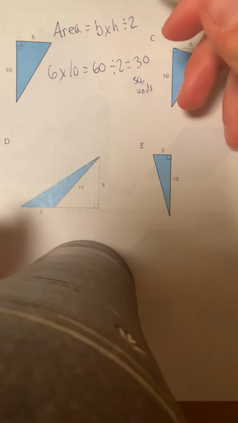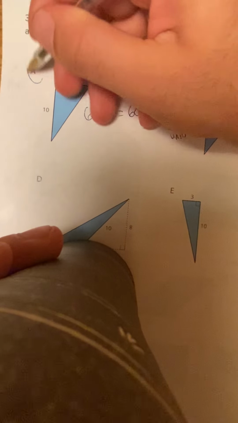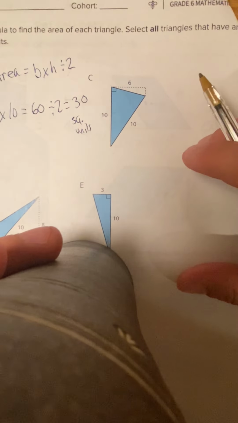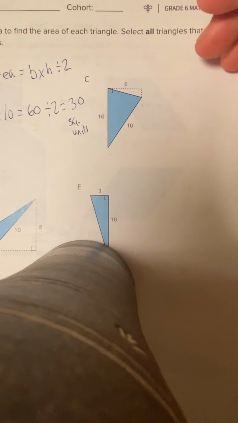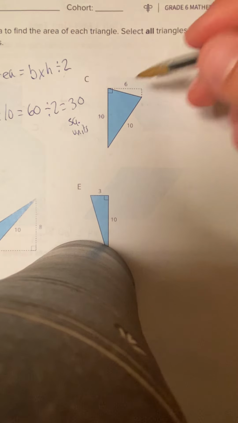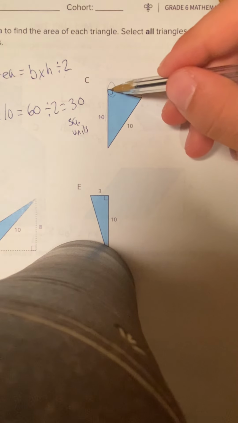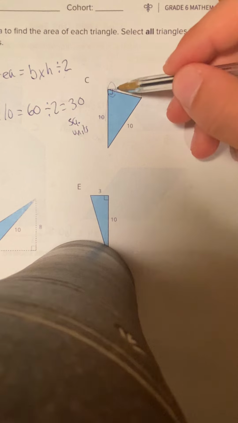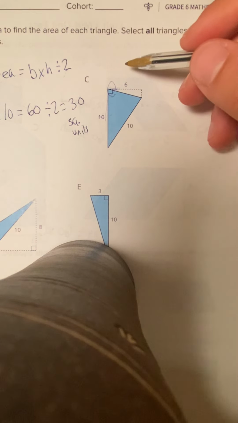And then the question asked which triangles have an area of 30. So A has an area of 30. Now let's do C. This one looks funky, but if you see this, just use the sides that are closest to this symbol, because you know those lengths are perpendicular.